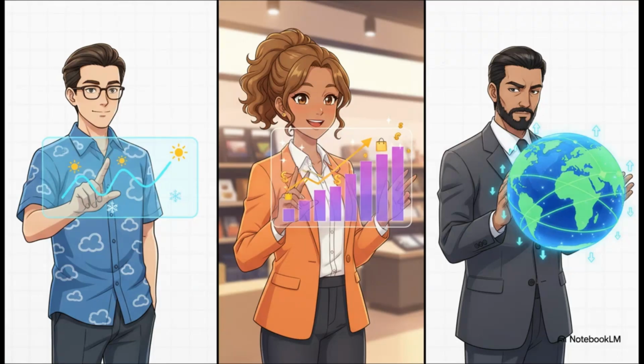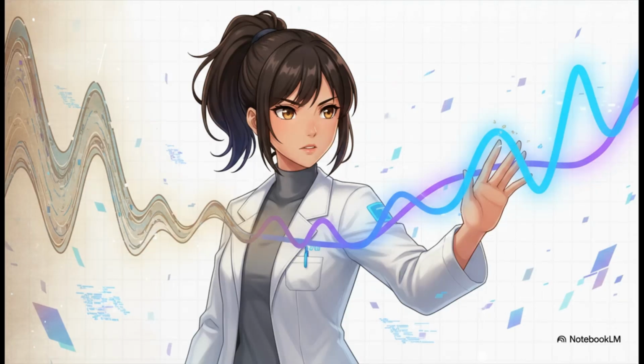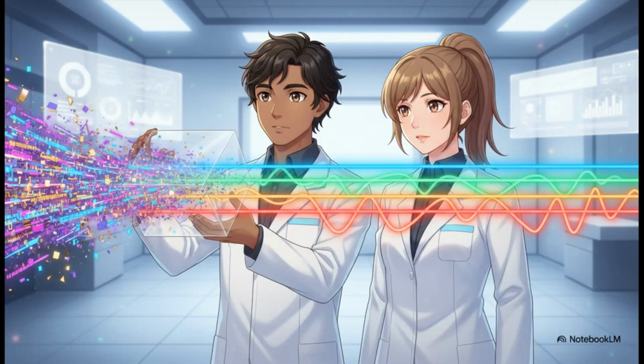You see this stuff everywhere. Think daily weather reports, monthly sales, even a country's economic growth. The whole point is to spot these patterns so we can forecast what might happen next. So how do we actually find them? Well, we break the data down into 4 key parts.